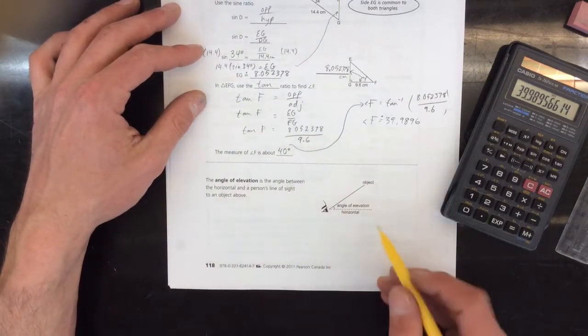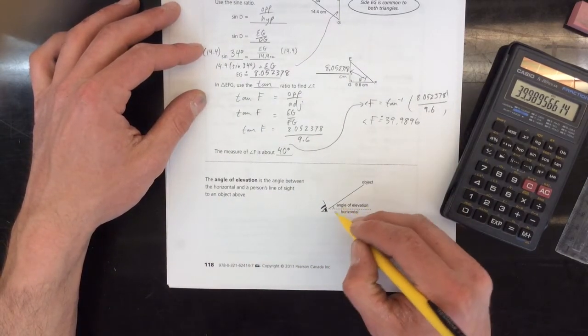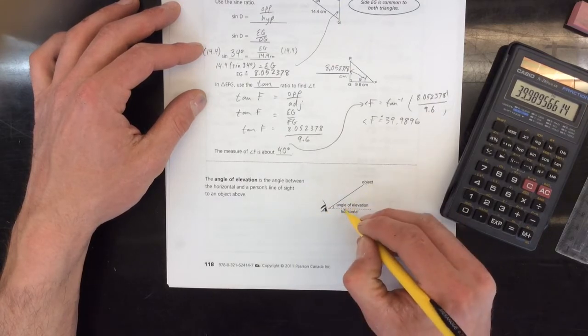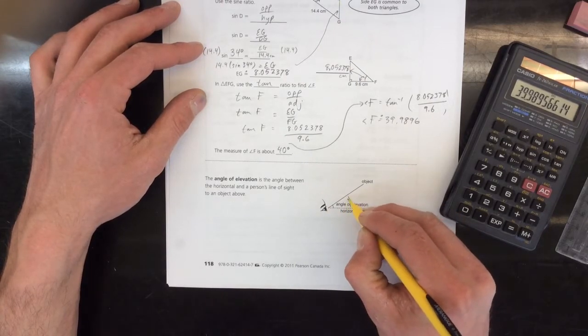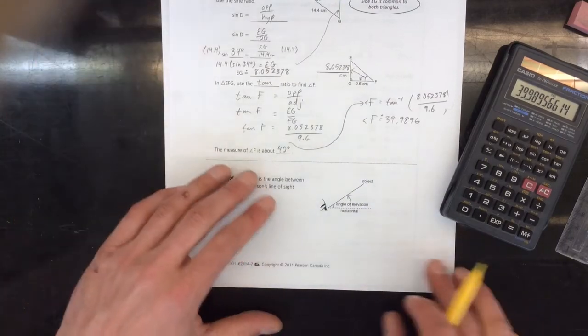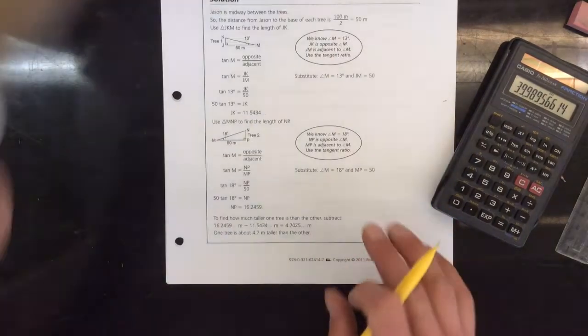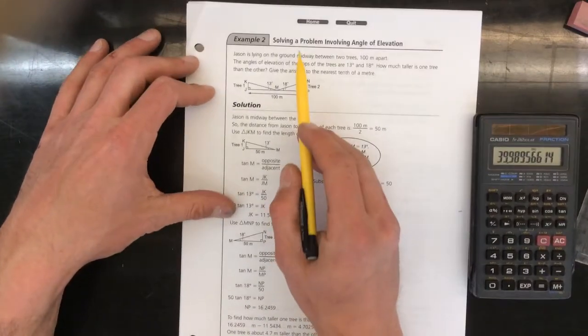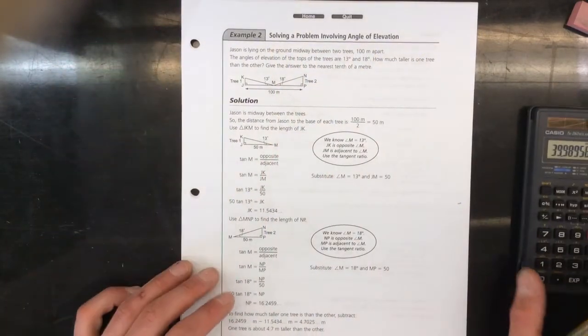The next problem is going to deal with angle of elevation, and basically the angle of elevation is if we're looking up at something, it's from the ground up to our line of sight. Okay, so now we're going to solve a problem involving the angle of elevation.